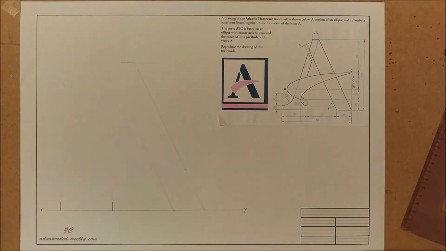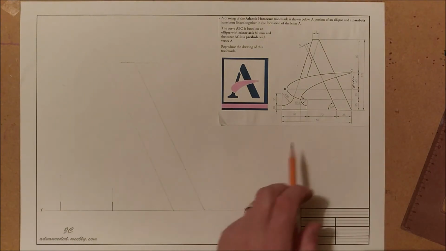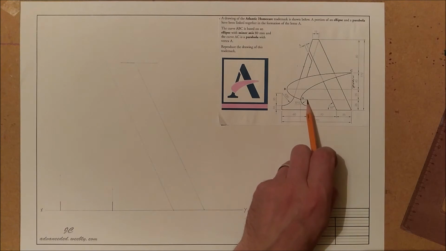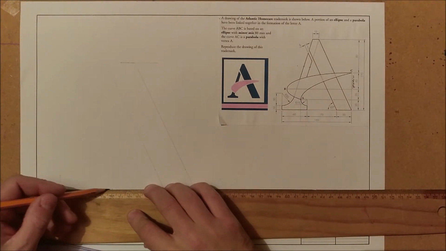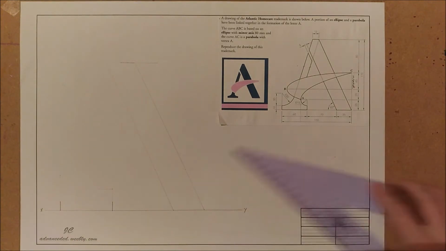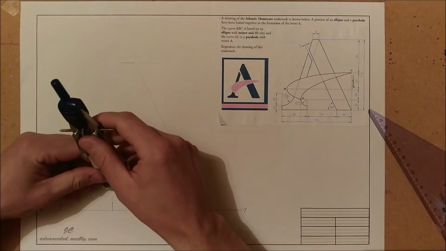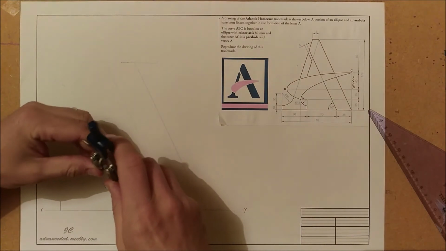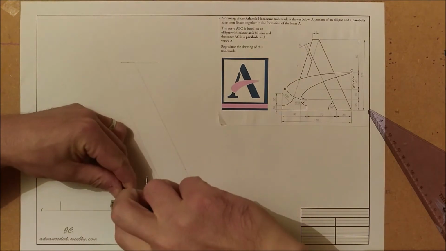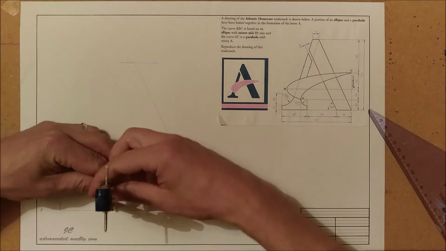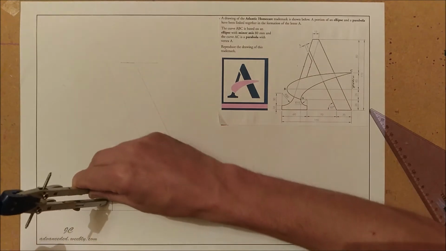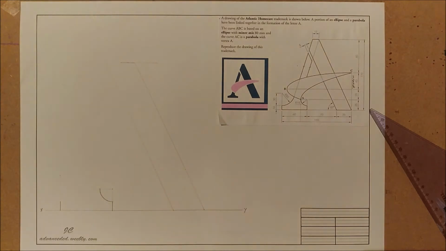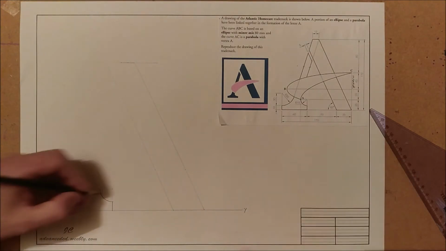Okay, so now that I have those marked, I'm just going to bring my center point across horizontally, because we know that's where the arc stops. So I'll bring that across horizontally. Light construction line, remember, and I'm going to swing that arc there just to have that part done at a radius, remember, of 15 millimeters. And that brings me up as far as our point A.